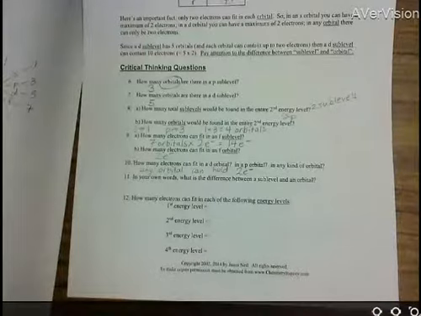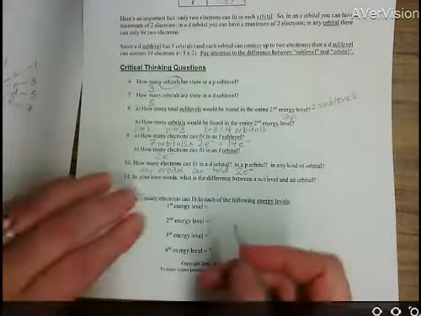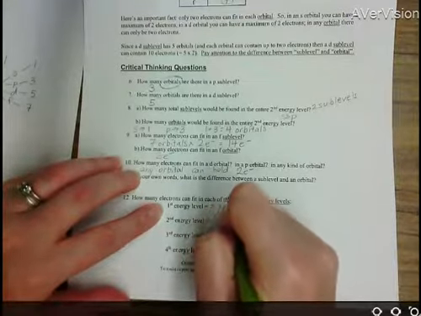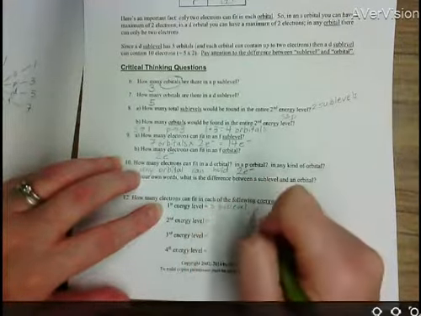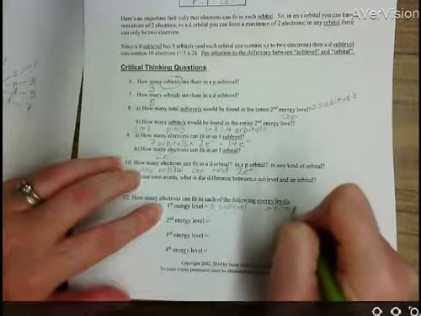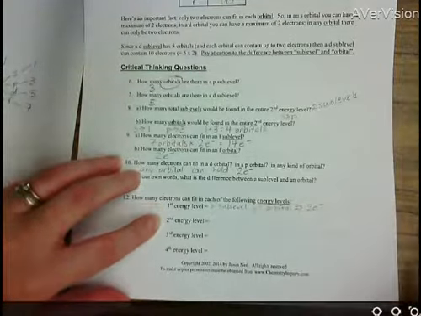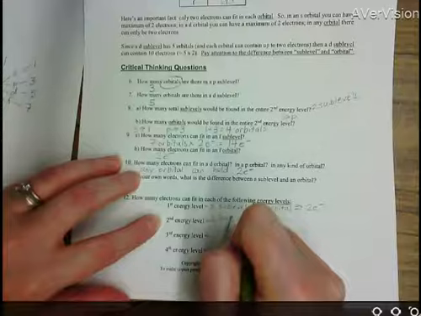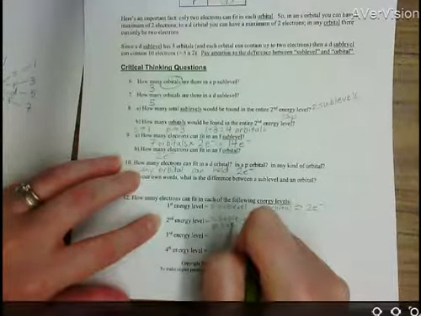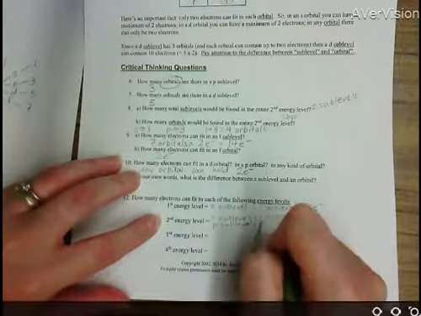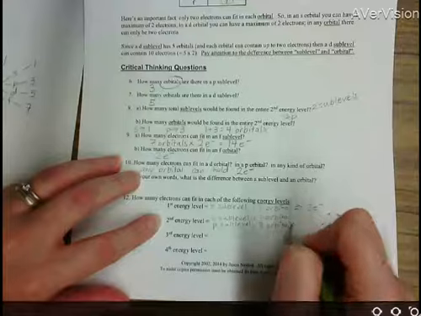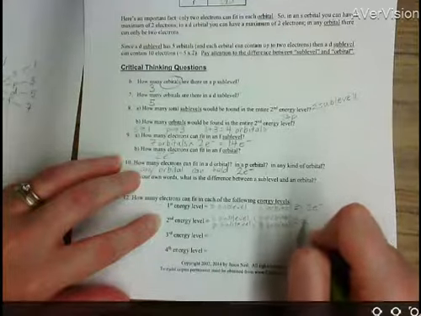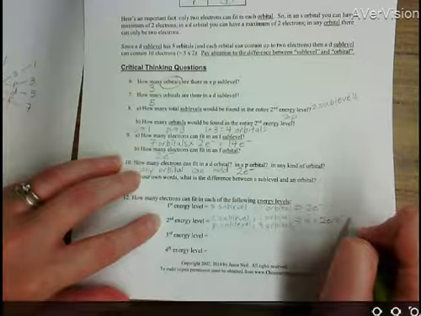Number 12. How many electrons can fit in each of the following energy levels? The first energy level can only have the S sublevel, and the S sublevel only has 1 orbital, so it can hold 2 electrons. In the second energy level, I can have 2 sublevels, the S sublevel and the P sublevel. The S sublevel has 1 orbital. The P sublevel has 3 orbitals. So that's 4 altogether, times 2 electrons gives me 8.